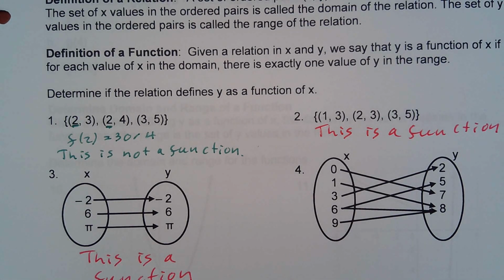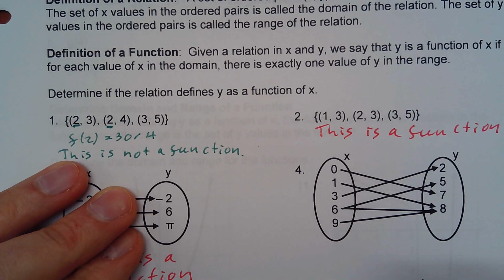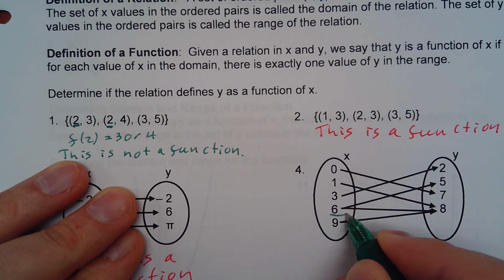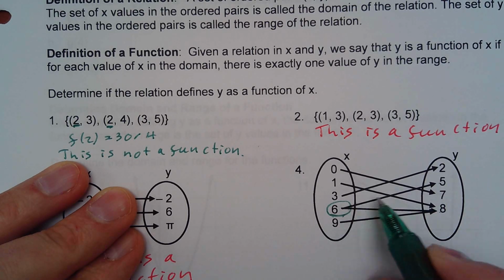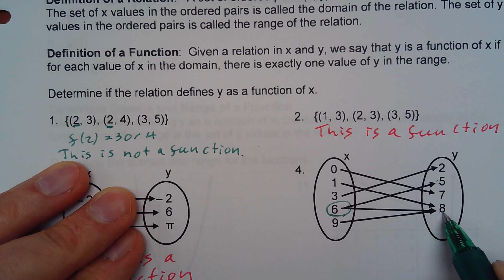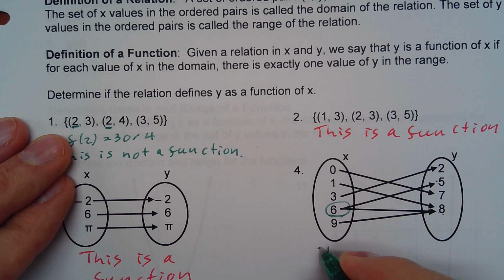And then on this last one, well, we got a problem here. Looking at this 6, I'm getting two different values for y. I'm getting 5 and 8, so that's no good. So this is not a function.